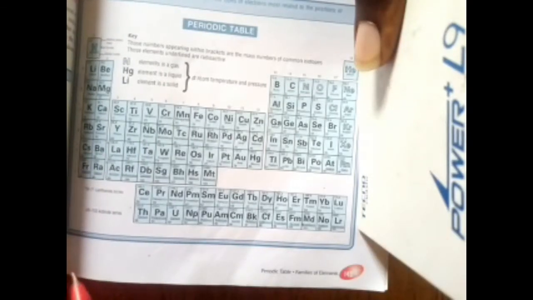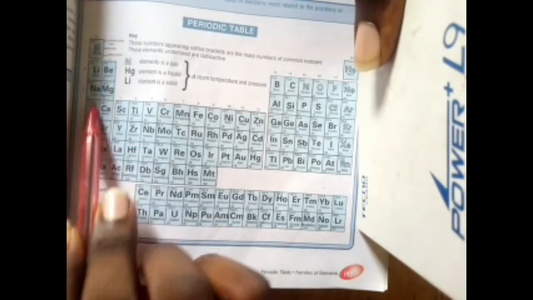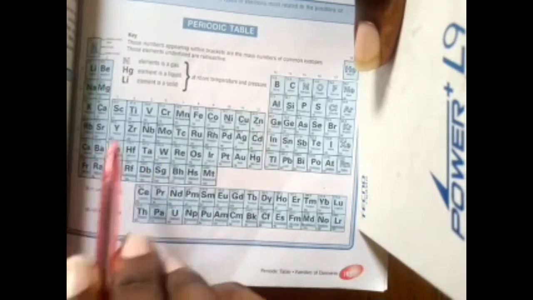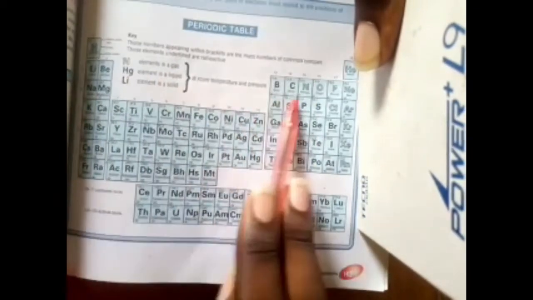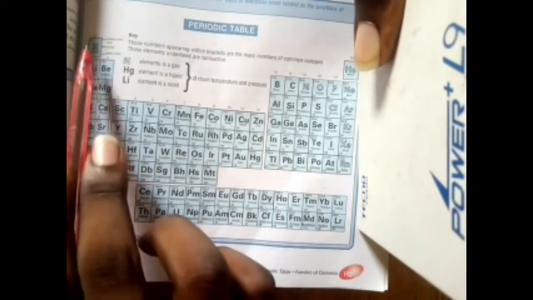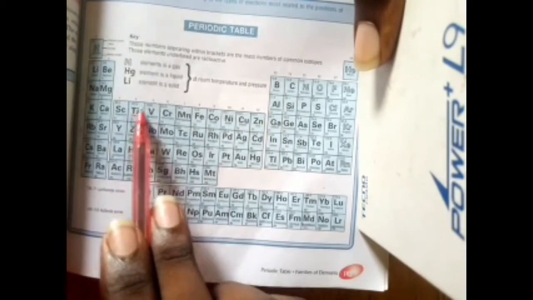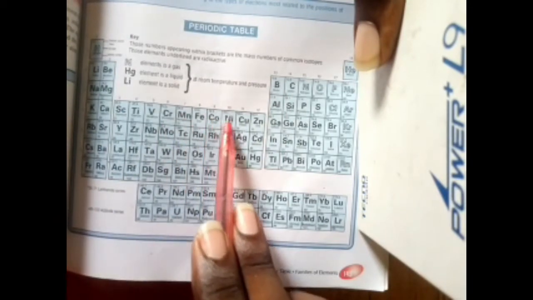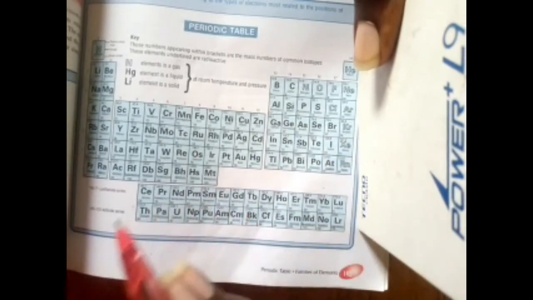Okay, so I want us to closely look at a periodic table. The reference material I'm using is New School Chemistry. So these are groups of the periodic table. The vertical columns are the groups, while the horizontal rows are the periods. So now I have group 1, group 2. I have 3, 4, 5, 6, 7, 8, 9, 10, 11, 12, 13, 14, 15, 16, 17, 18.